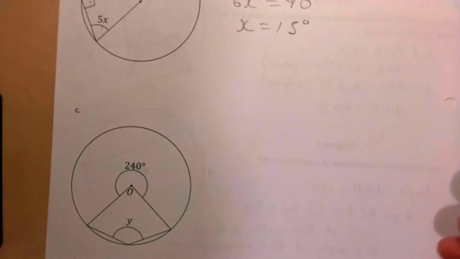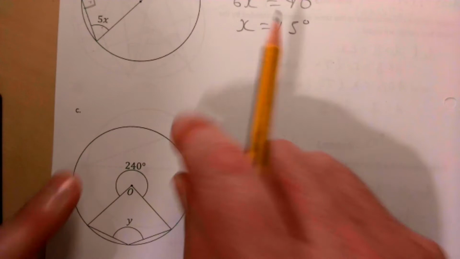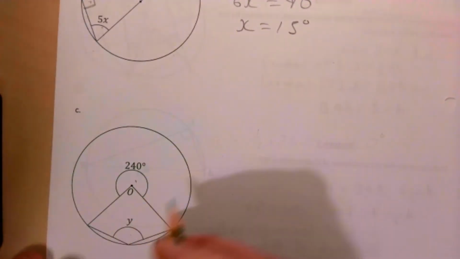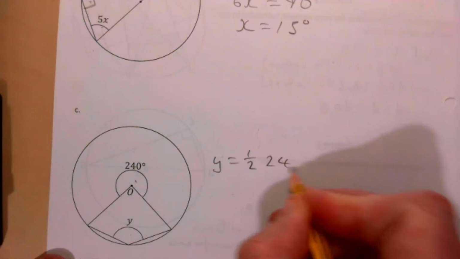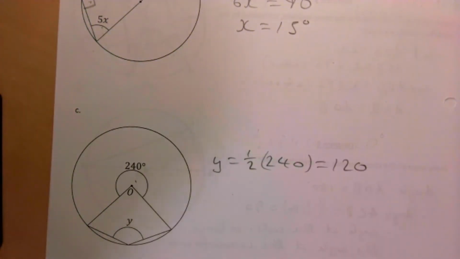Example C, again reasonably similar. It just looks a bit funny here because these points have kind of been brought all the way around, but it's the same rule that this angle here is going to be twice this angle here. So y is going to be half of 240. So y then is going to be 120.